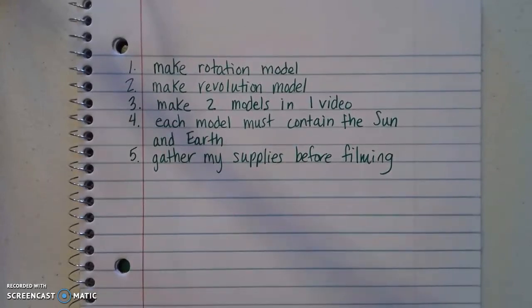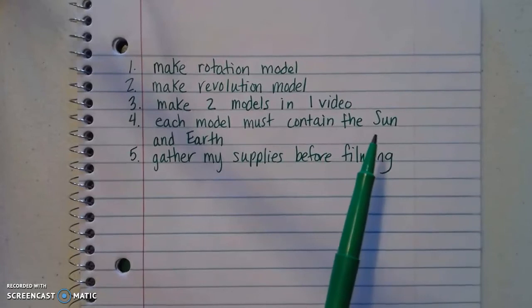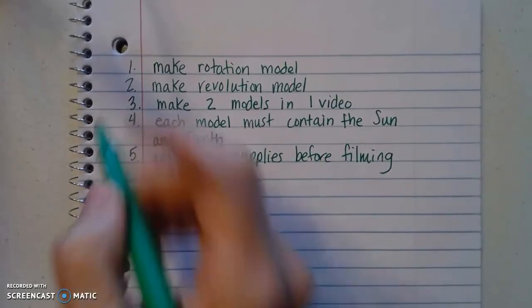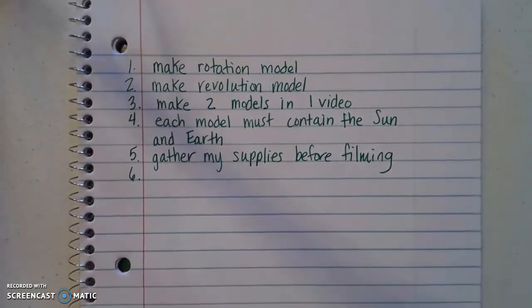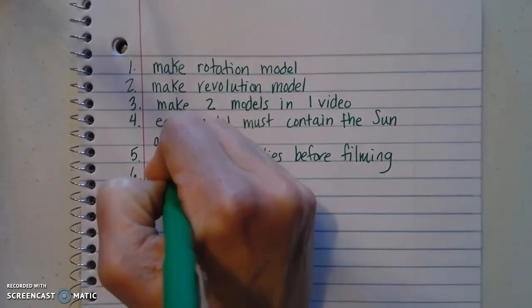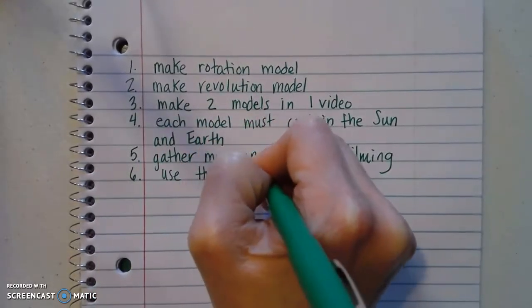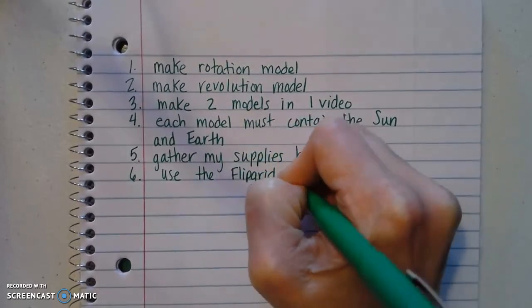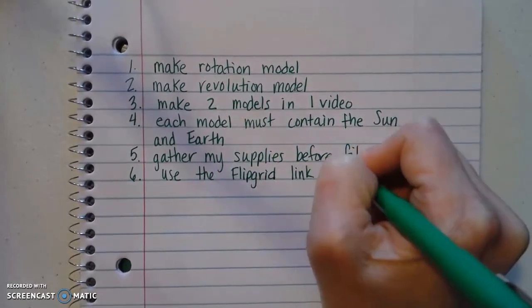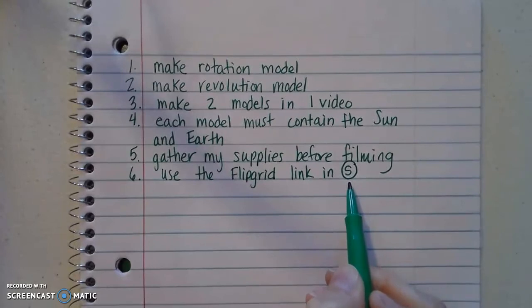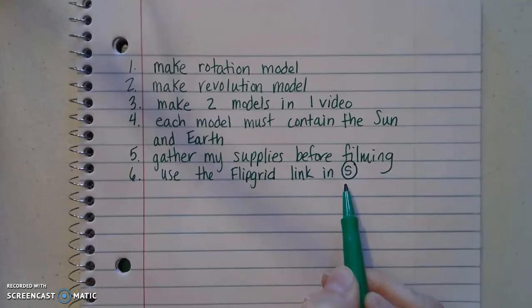And then once you're ready, so once you know what is going to be the sun and what's going to be the Earth, and you have your supplies, then in Schoology, you're going to use the Flipgrid link in Schoology. Okay, and you can write the word Schoology. I think that's a long word to write, and so I use this as an abbreviation for Schoology.